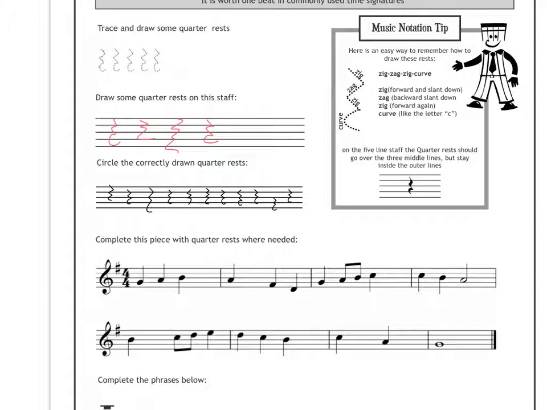Have a look at the example here. It should go over the three middle lines, but stay inside the outer lines. You don't want to go outside the staff like I did here. Okay, so that would not be correct. But here I just stayed within the staff. Here I stayed within the staff. So those ones certainly would be fine. If you keep practicing, it'll work for you, okay?